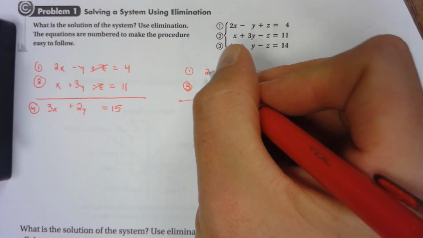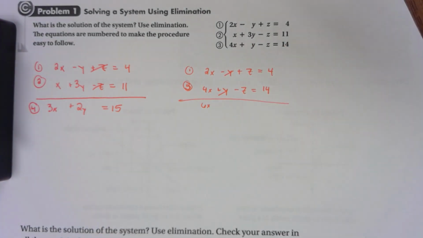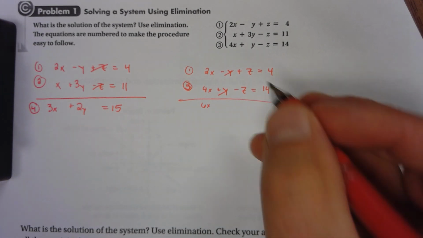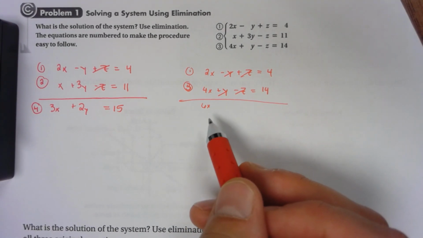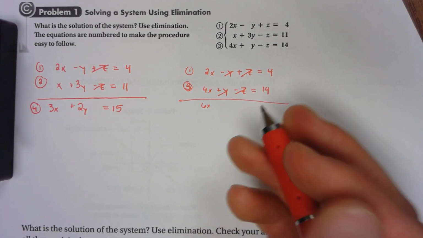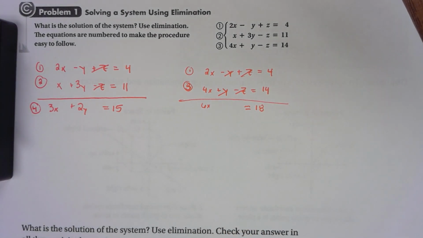So adding these together, 2x and 4x is 6x. The y's eliminate. That was kind of unintentional and not what my main purpose was. My main purpose of adding 1 and 3 was to ultimately eliminate the z's, but it just so happened that the y's also eliminated. That actually makes this a little bit easier. And so we have that 6x equals 18.